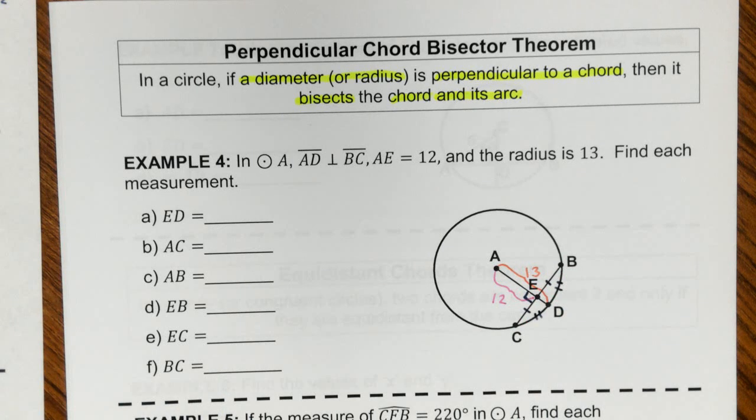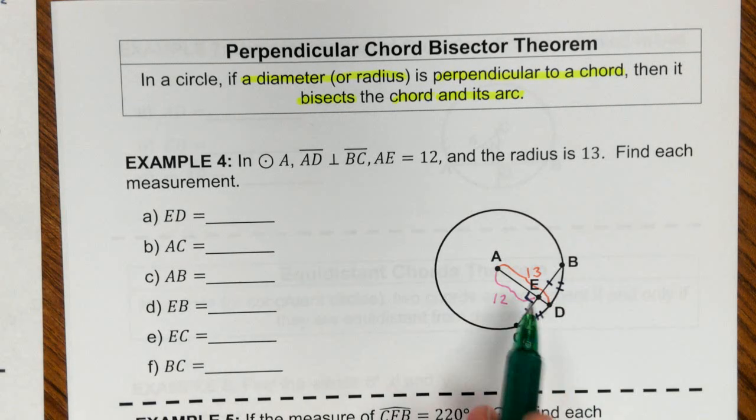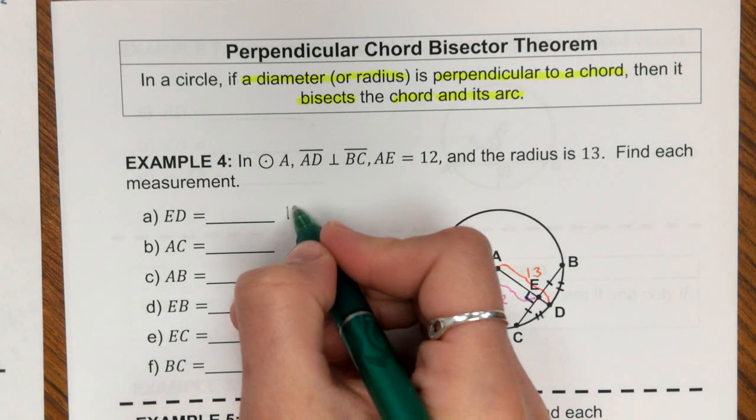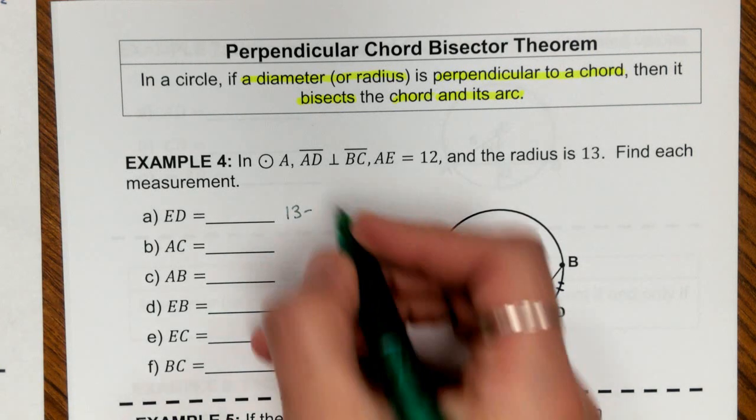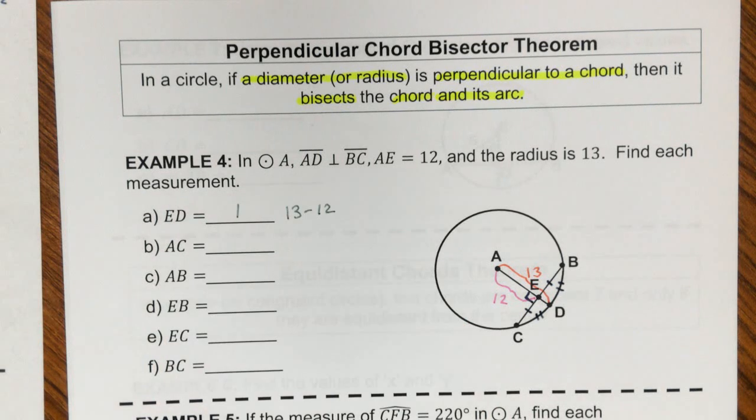So, first thing they want us to find is the length of ED. Here we want to find from E to D. Well, our radius is 13. We're going to take away AE, because that's 12. So we come up with just a single 1. There's your length.